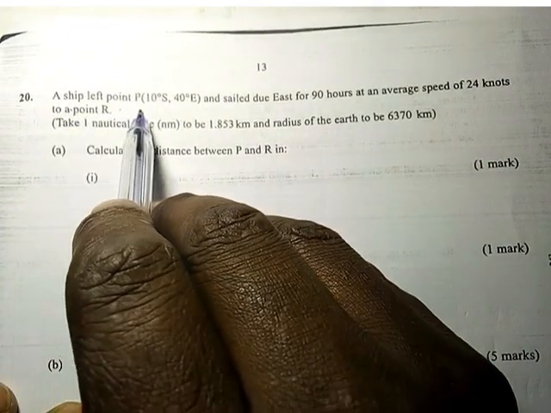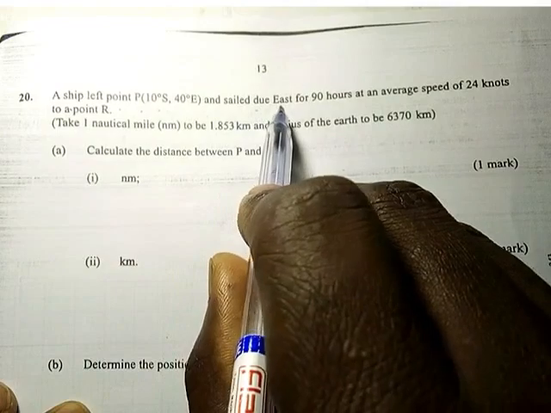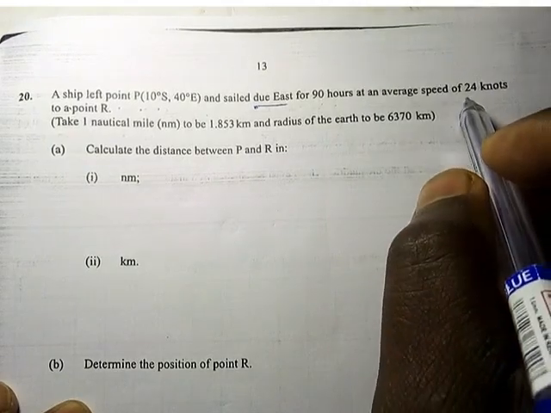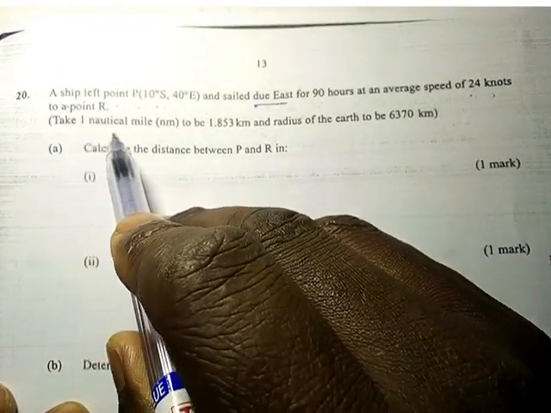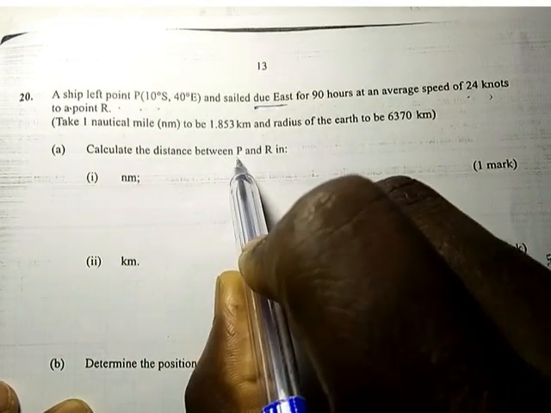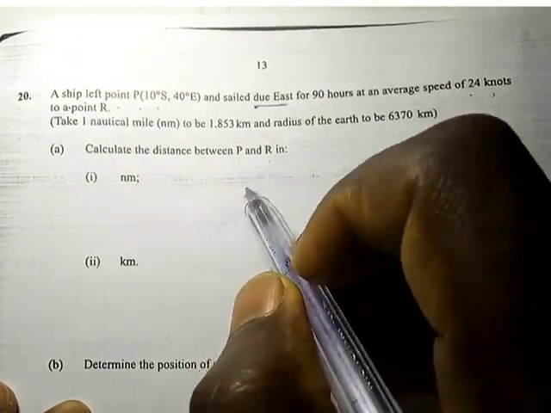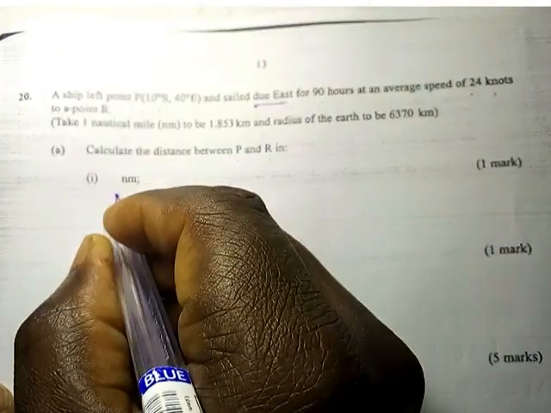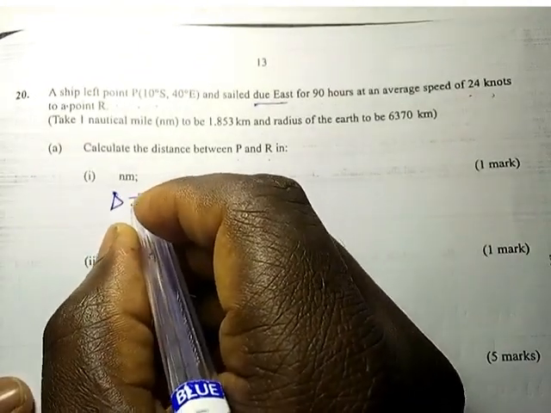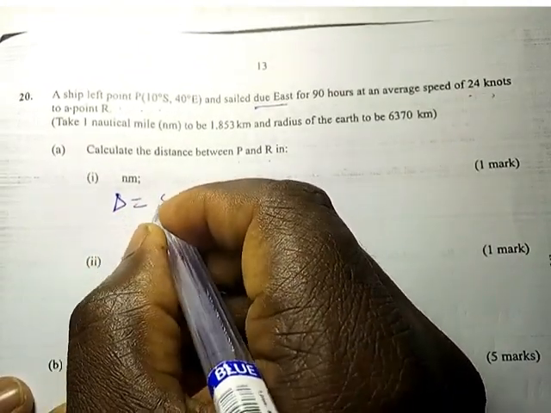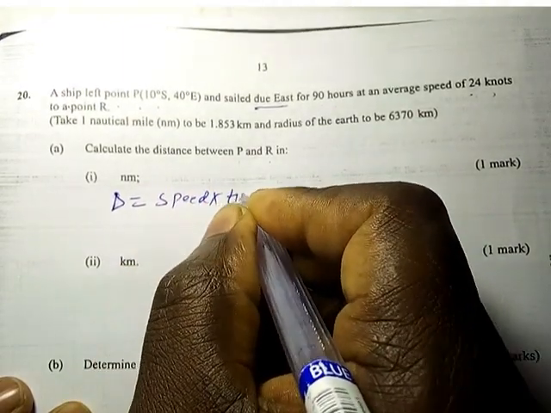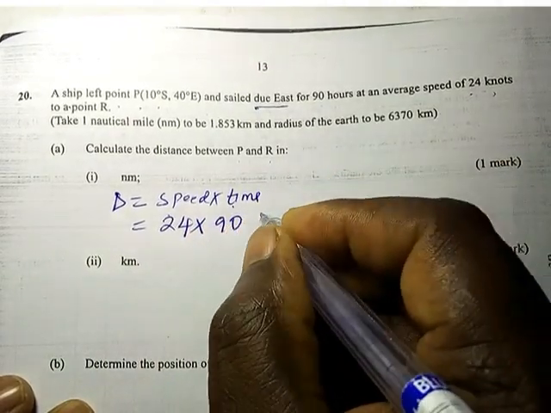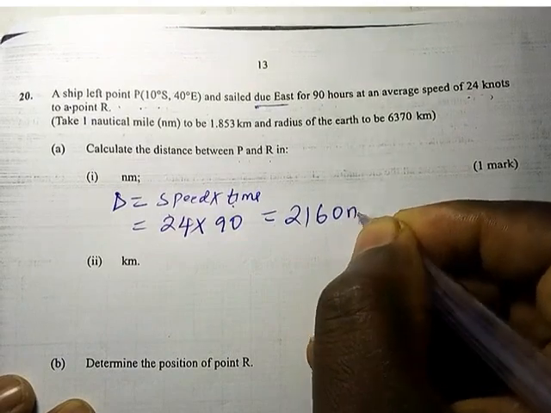A ship left point P here and sailed due east for 90 hours at an average speed of 24 knots to point R. Calculate the distance between P and R. We have been given the speed and the time, but we know distance in nautical miles will be speed times time. Speed is 24 knots times time 90 hours, and that one will give us 2160 nautical miles.